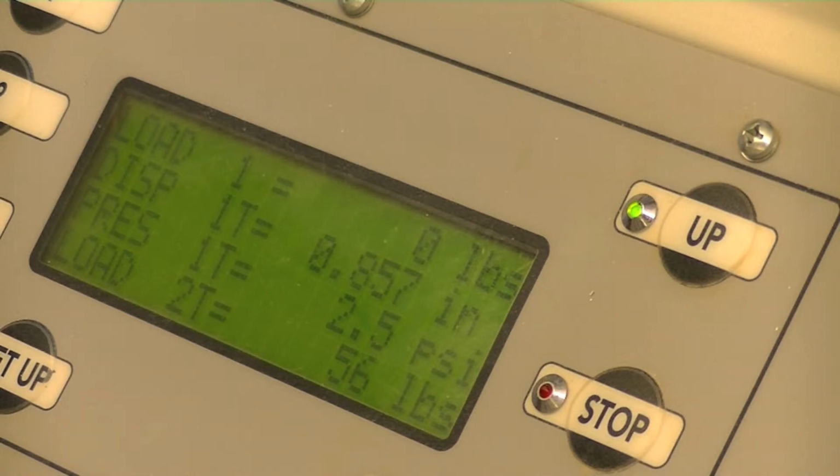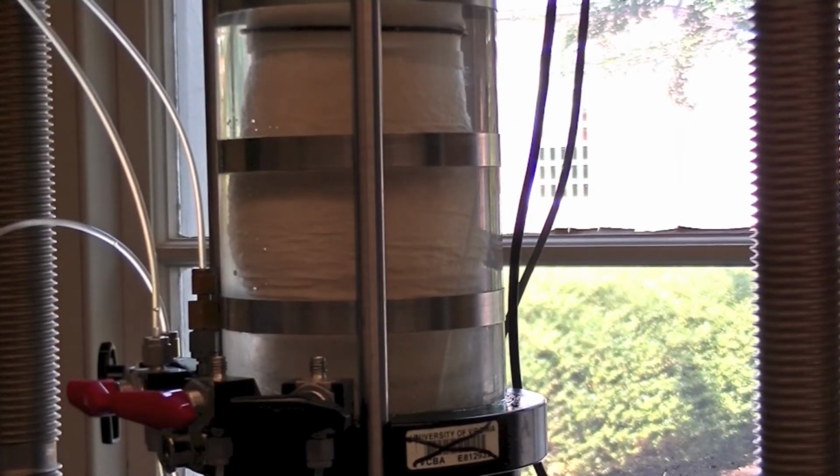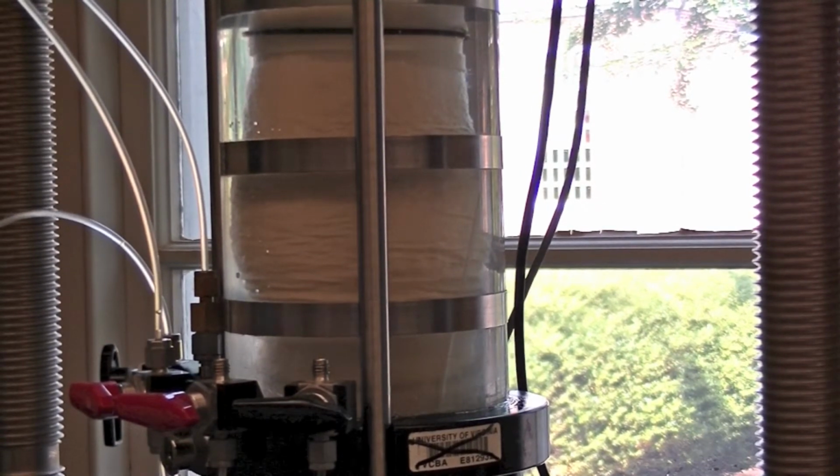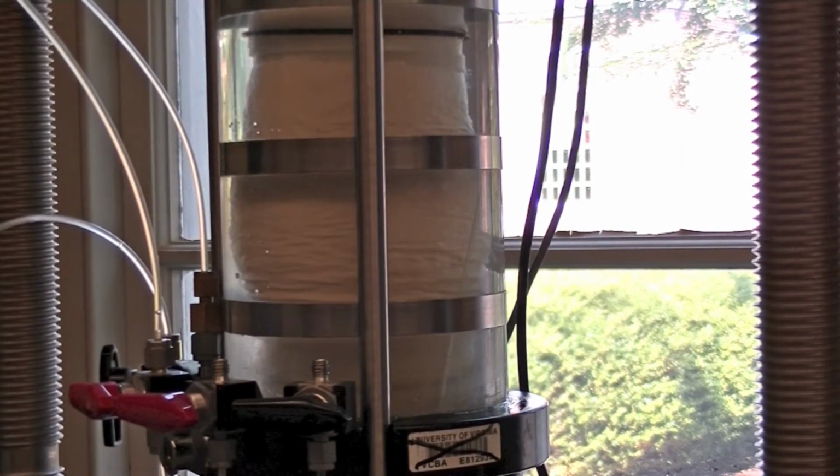Failure is normally characterized by sample bulging or natural shear failure. In our case, notice how the bottom of the sample bulges. Our sample undergoes a bulging failure, which is characteristic of sand.